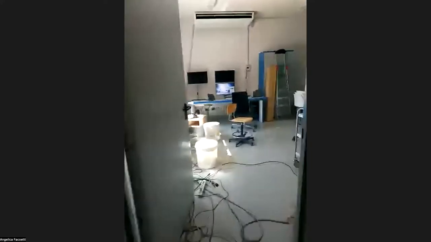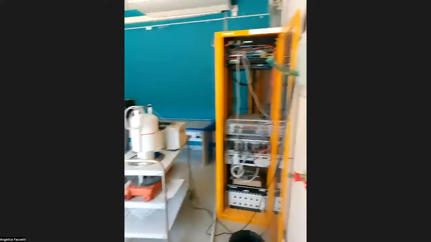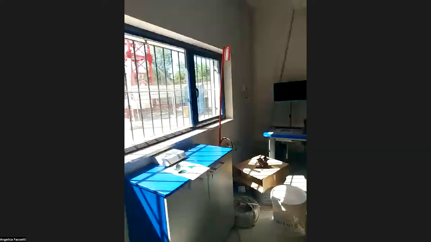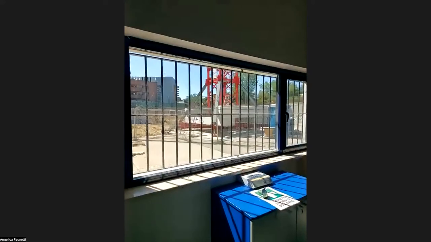The control room is a little bit messy at this moment. I apologize, but it has a window, which is not common, at least in general, in control rooms.